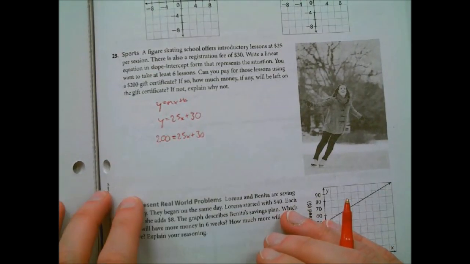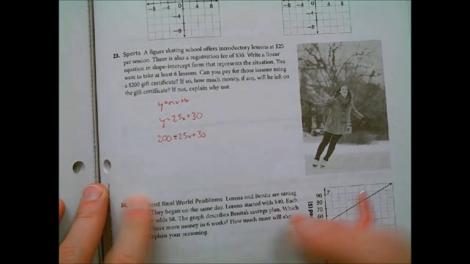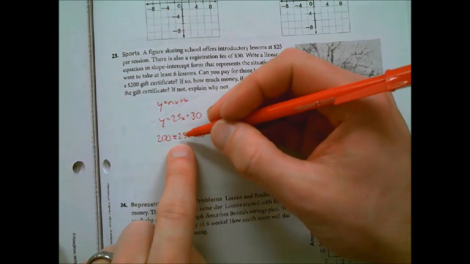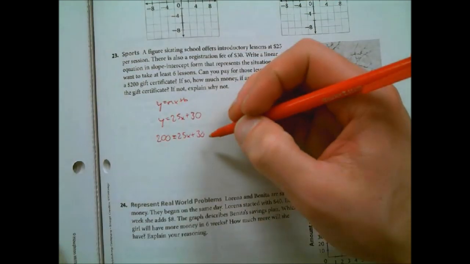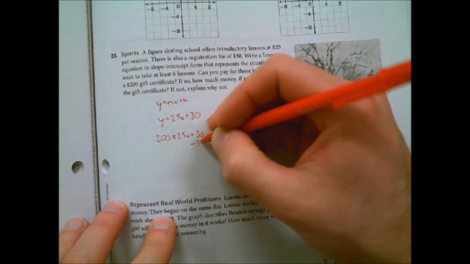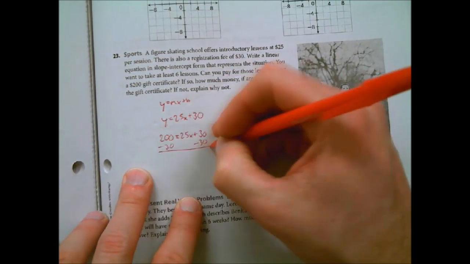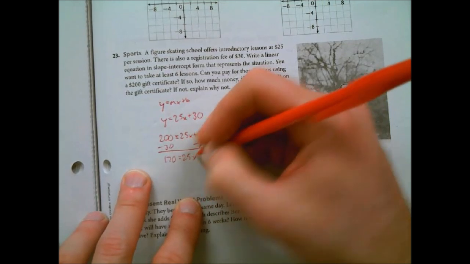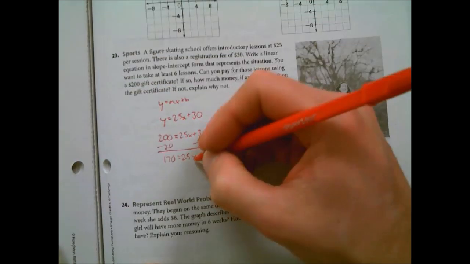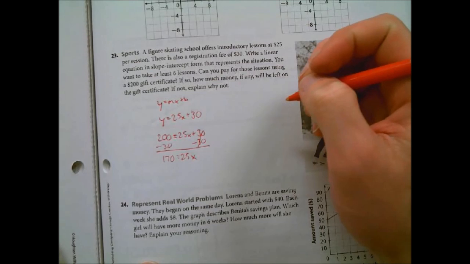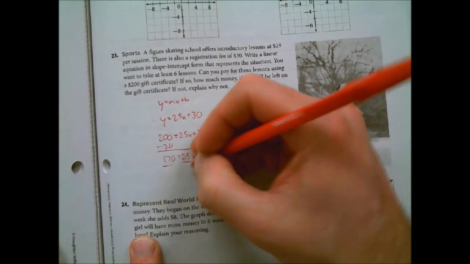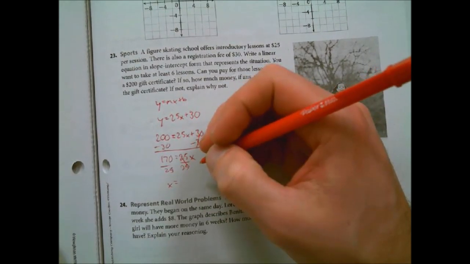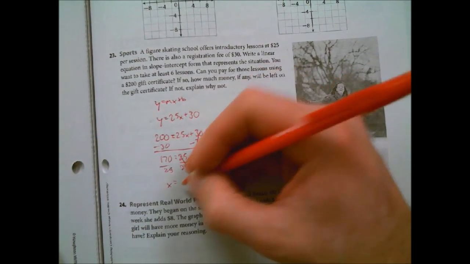How would we solve this, Liv? What do we need to do to both sides to get the x by itself? Subtract 25. Well, 25, remember, is being multiplied with the x, so we're going to hold off on that. Subtract 30 from both sides, yes. Okay, it's 170. And then what's our final step here, Liv? Divide both sides by 25, yes. So x equals 170 divided by 25, 6.8.